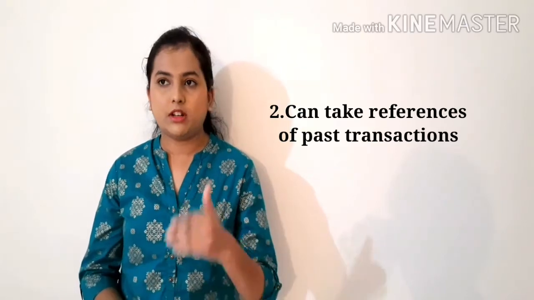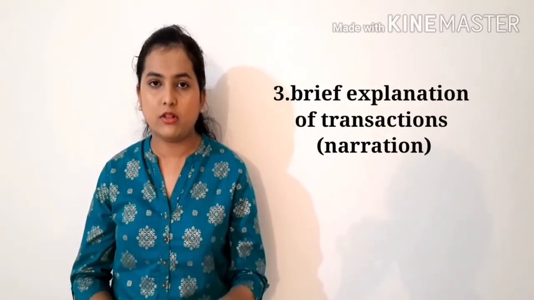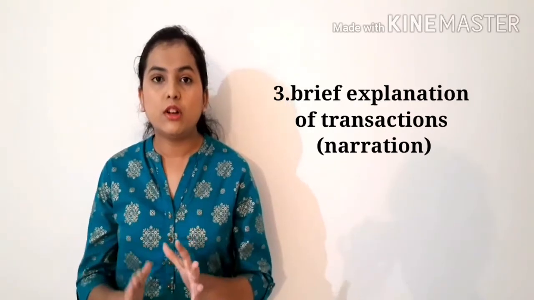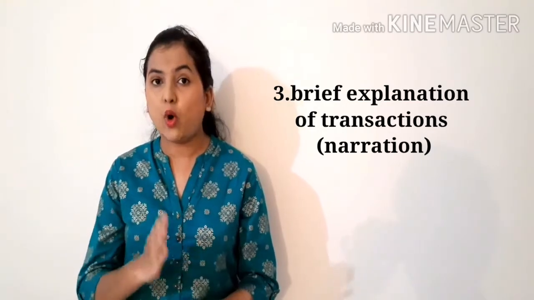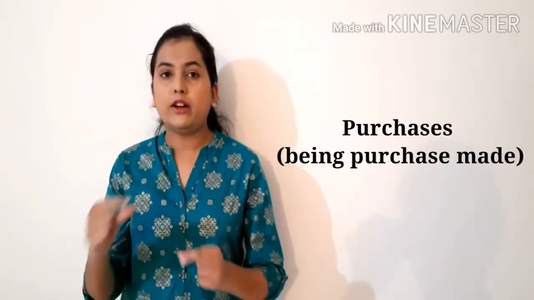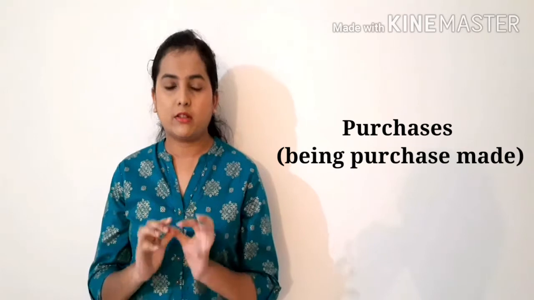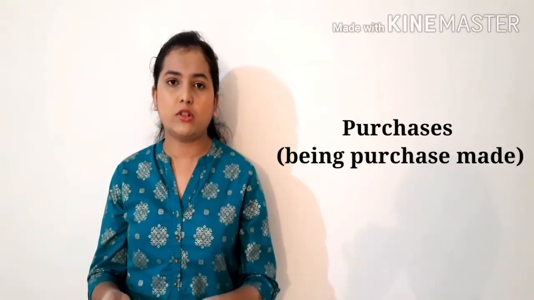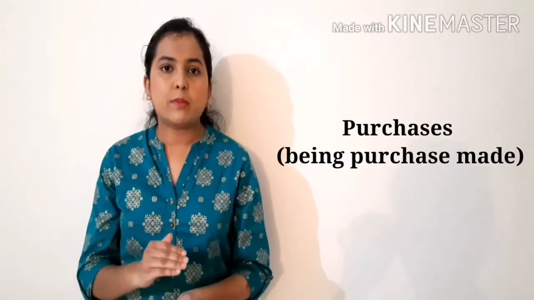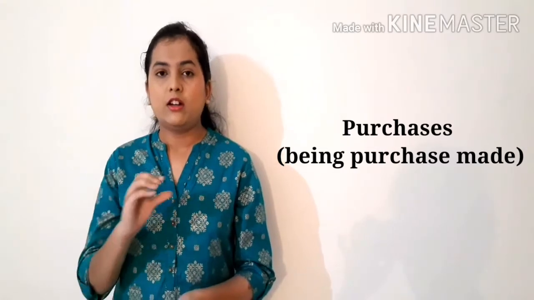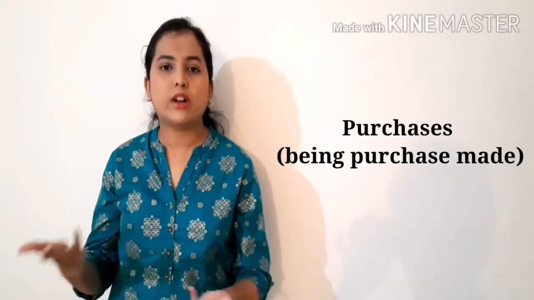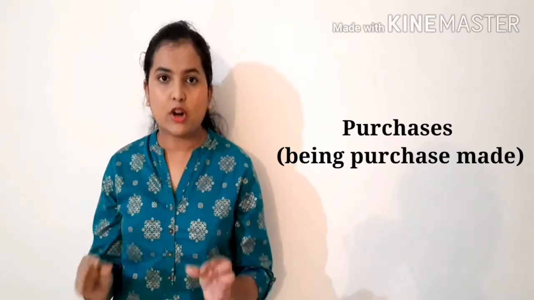Third importance is that the journal gives you a brief explanation, which is called narration. Now what is narration? It gives you an explanation of the transaction, like what type of transaction is being carried out. If any purchase is being made, under that purchase, in brackets, a brief explanation depending on the transaction is written. Like if the purchase is being made, then we will write in the bracket: purchases being made against purchase of machinery, furniture, whatever the purchases may be related to. This is called narration.